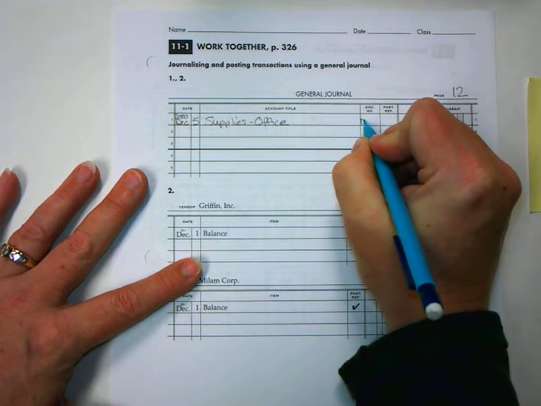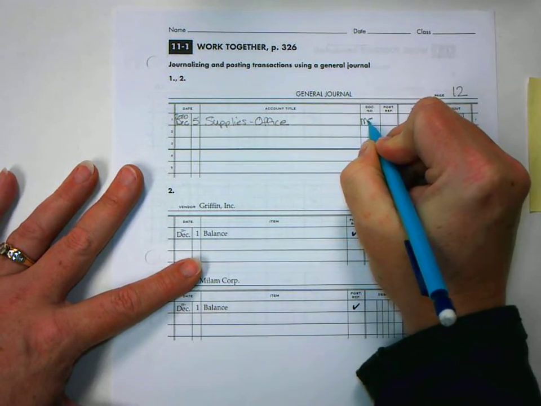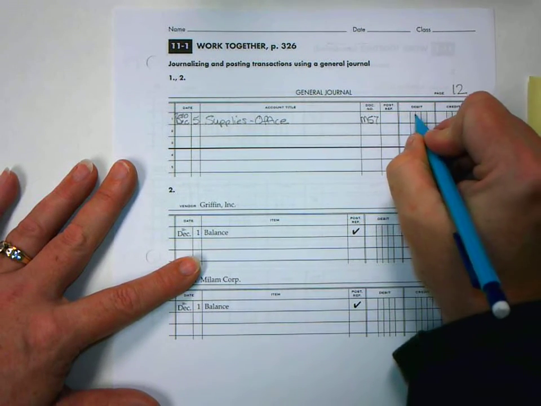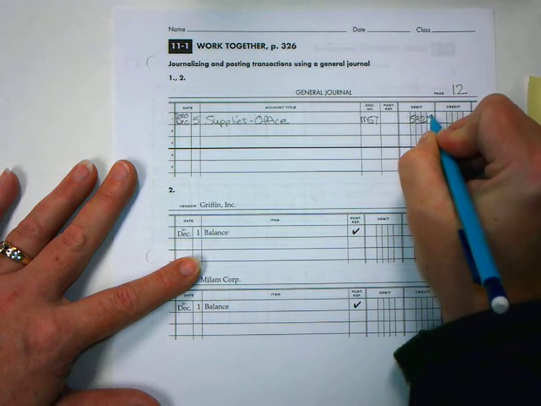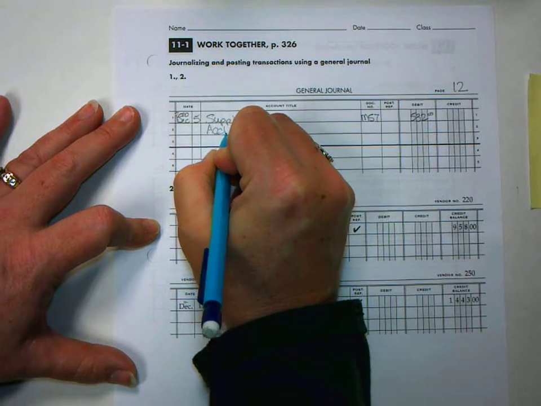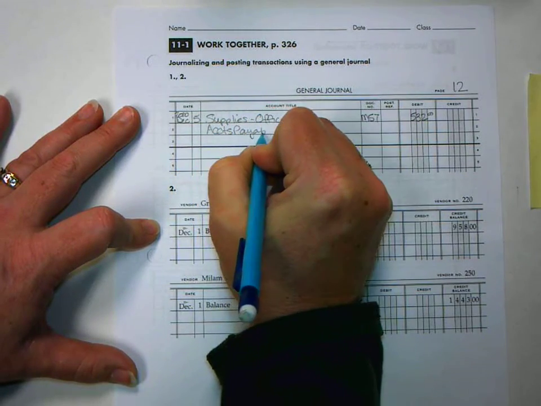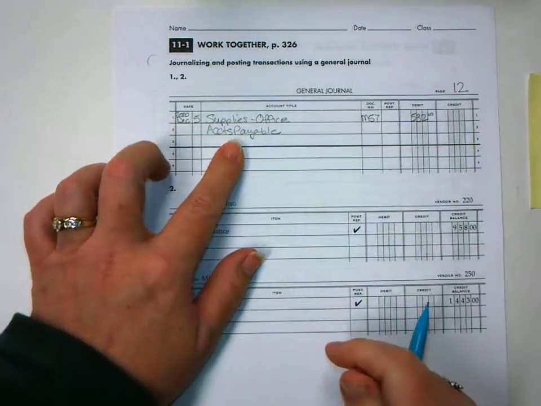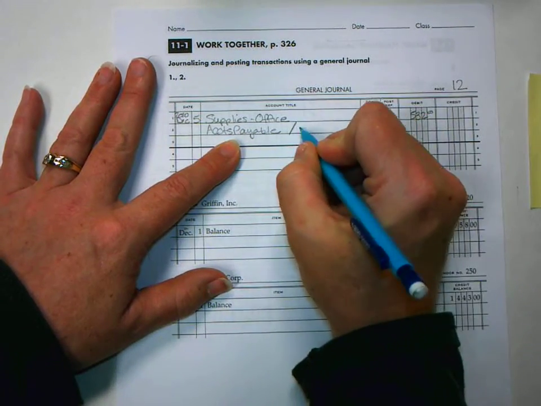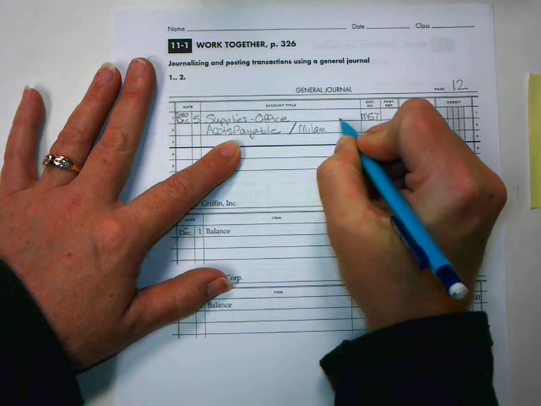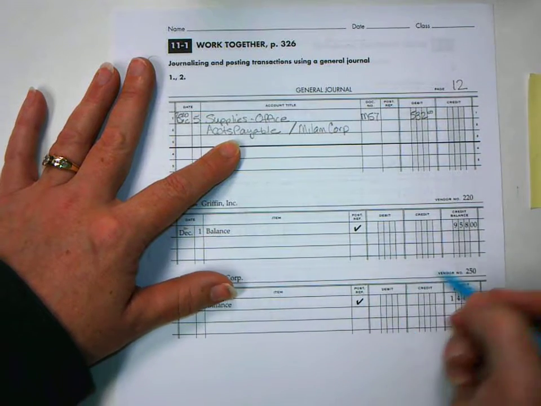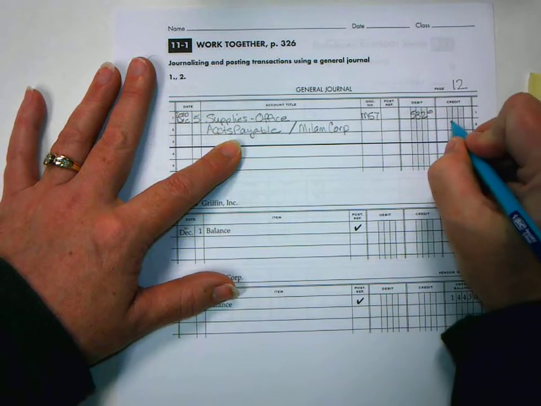It tells us that it was a memo, 57, and the amount was for $532. Okay, there's our debit. And then here we'll put the accounts payable. Okay, so that's going to be one account that we debit, that we credit. And then we're also going to credit the subledger or the sub-account for Milam Corporation for $532.